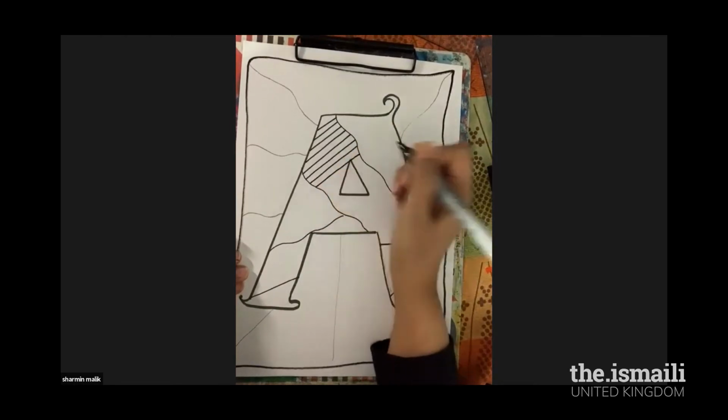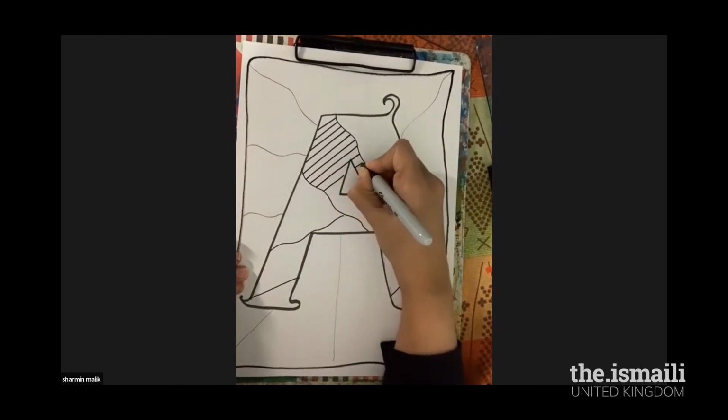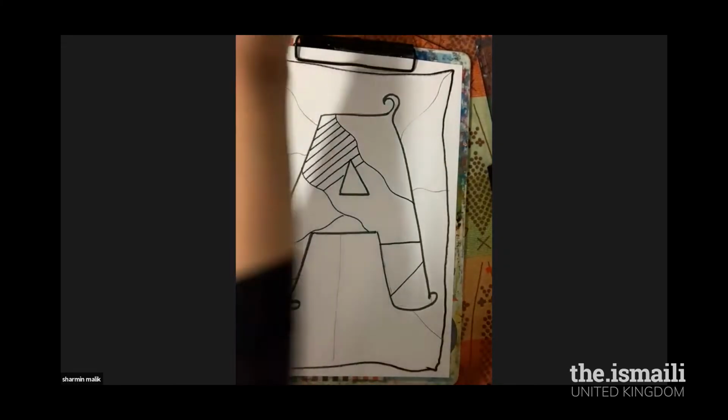Focus on each stroke that you are making and think of all the patterns that come to your mind.